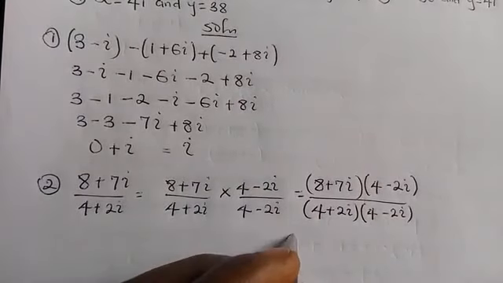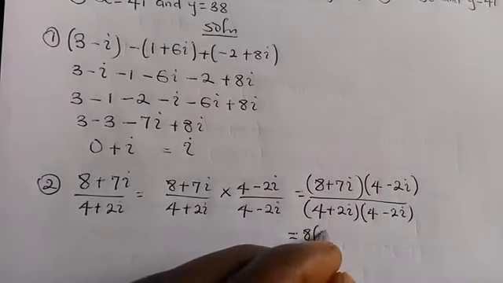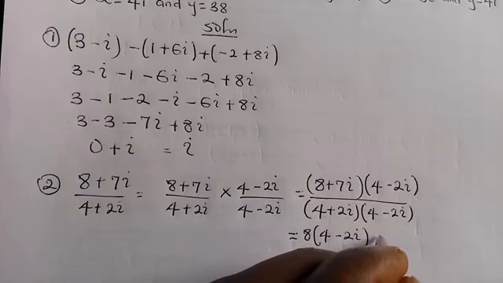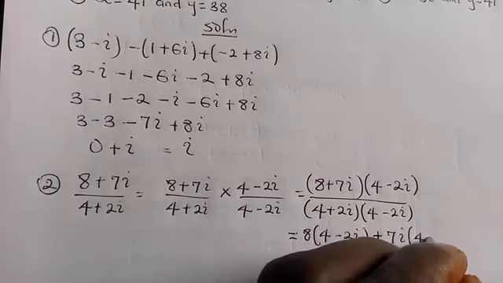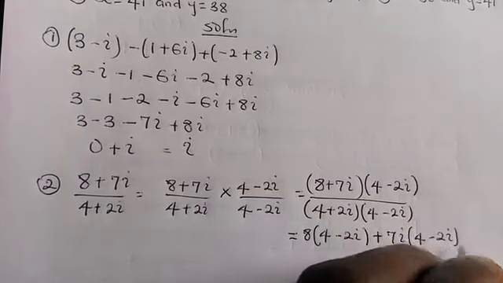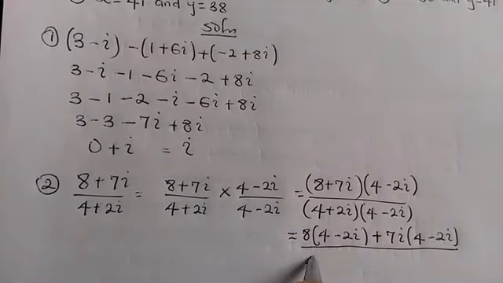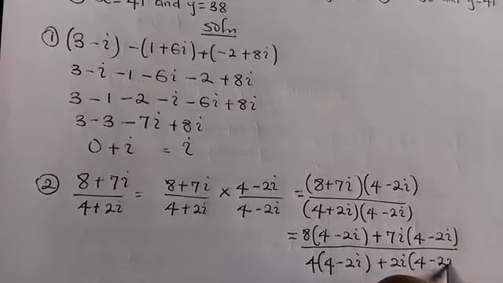Opening this up now, we are going to have 8 multiplying everything here, 8 into 4 minus 2i. Then we have plus 7i multiplying 4 minus 2i. All of this will divide 4 into 4 minus 2i, then plus 2i into 4 minus 2i.